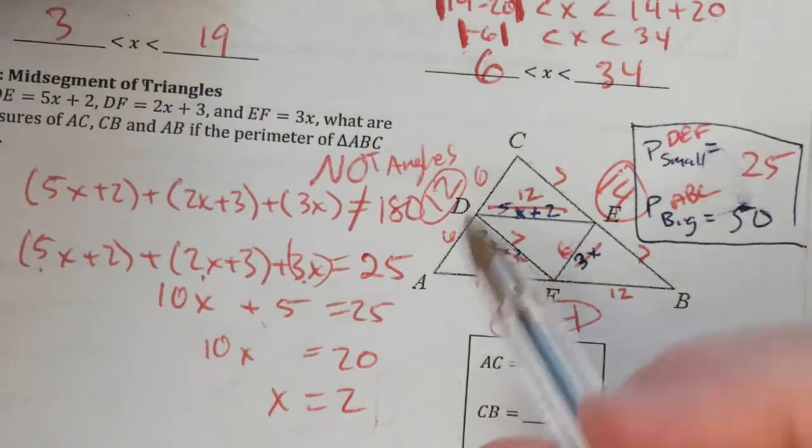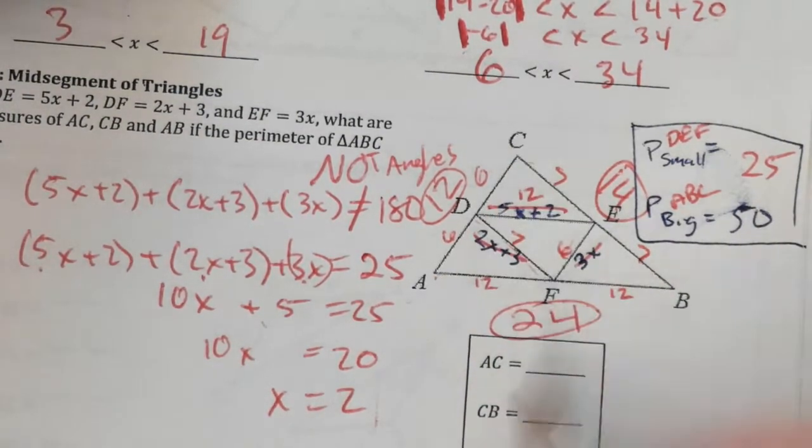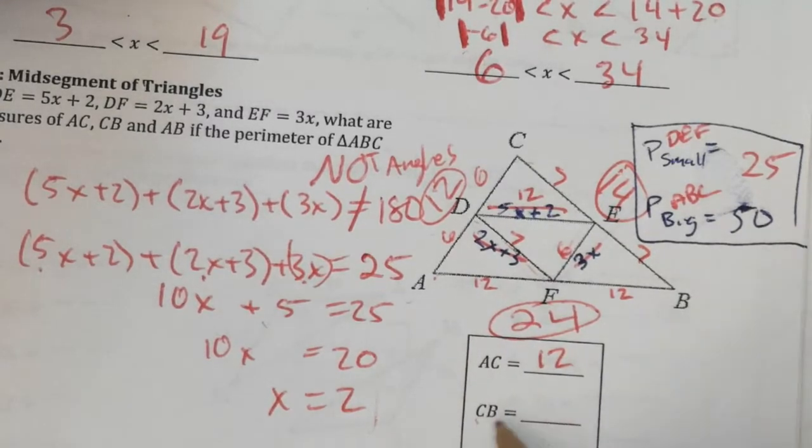They said, hey, what's A to C? Here's A, here's C. What's that whole distance? That would be 12. They said C to B. All this distance would be 14. And what's A to B? All that distance would be 24.